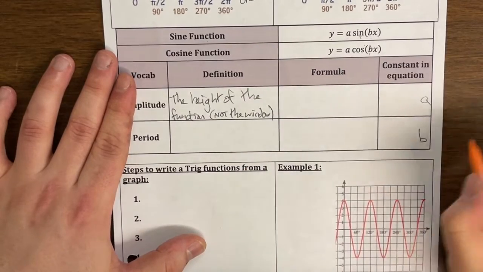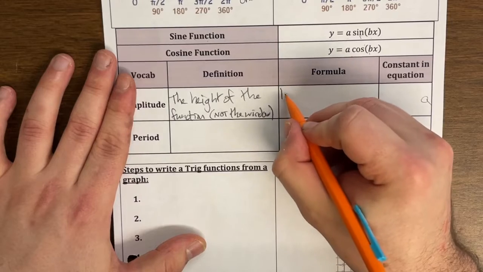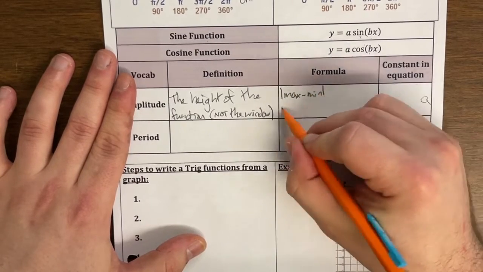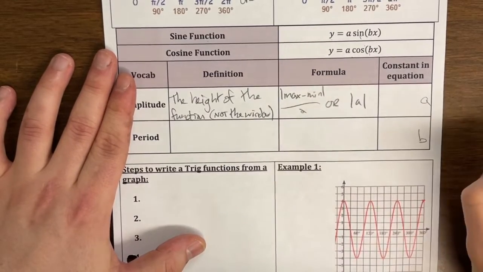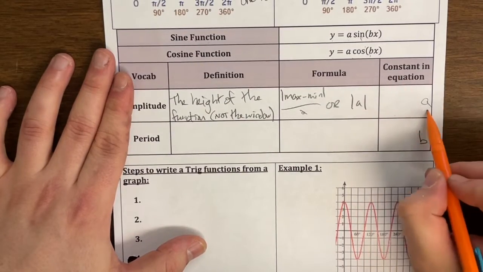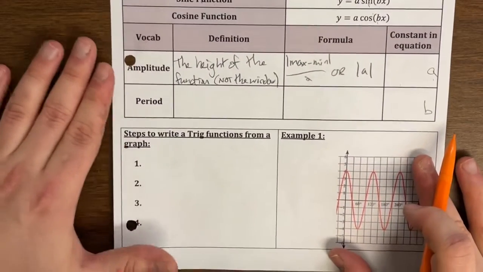A way to find that, usually don't use this one, but you can have it just in case. So we're going to say the absolute value of the max minus the min divided by 2, or you can just say the absolute value of A is going to be our amplitude. And so the constant in the equation for that is going to be A for amplitude. So a real simple one to remember.